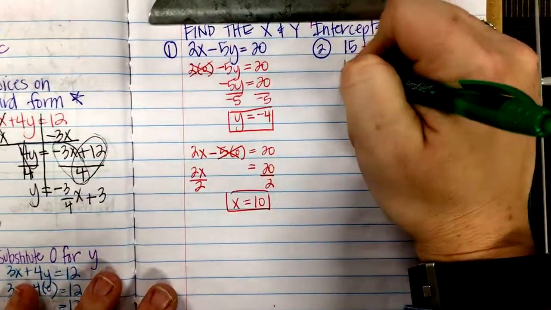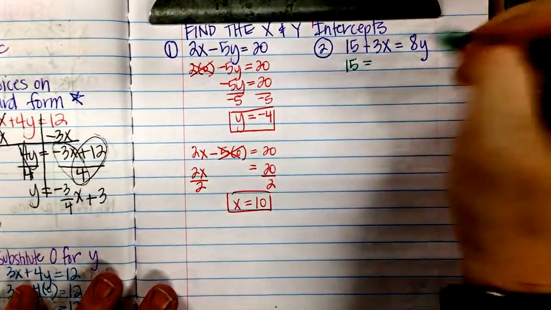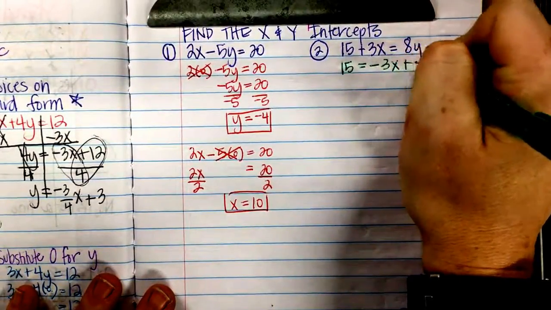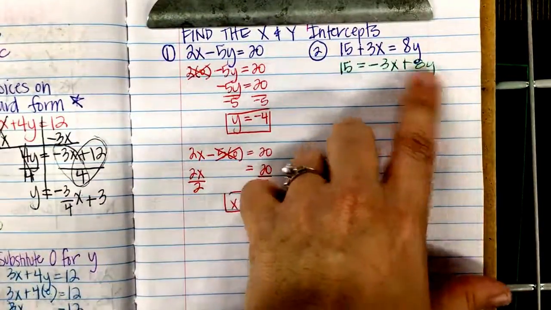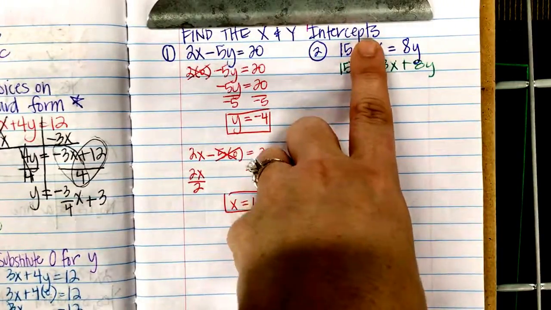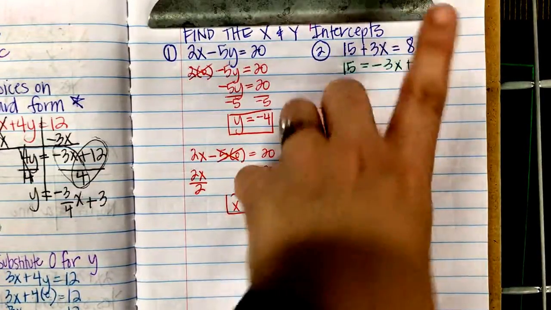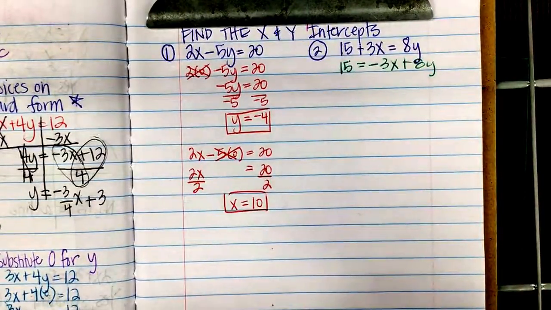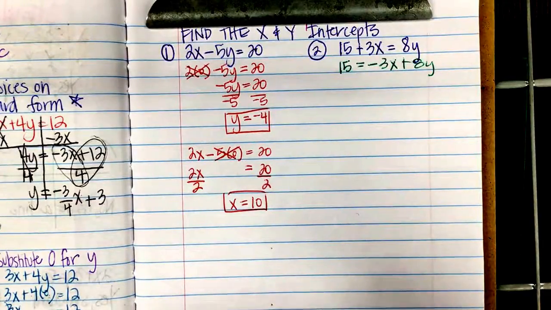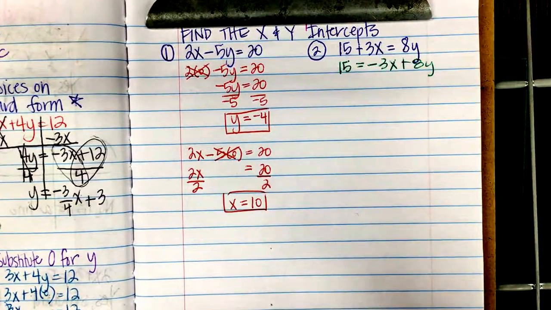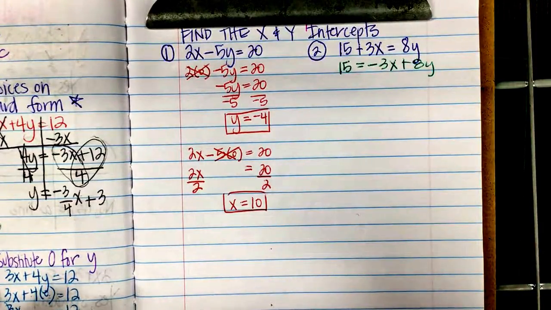made the decision to move 3x to the other side. Because if you move 3x across the equal sign, you have to change it to negative 3x. Because whenever something moves across the equal sign, you do the opposite. Inverse operations move things across the equal sign. If it's positive, it changes to negative. If it's negative, it changes to positive.